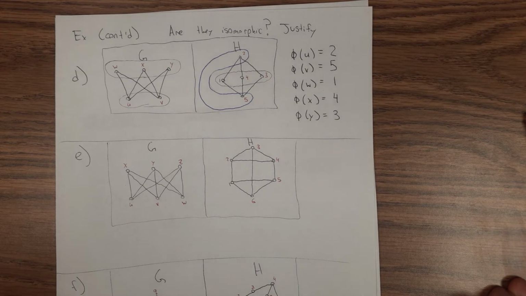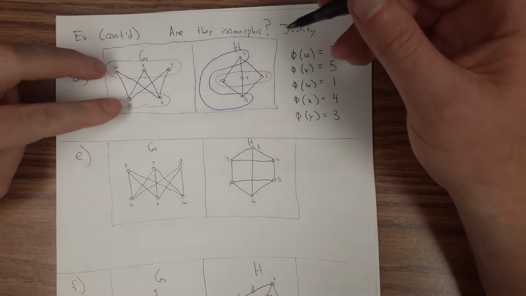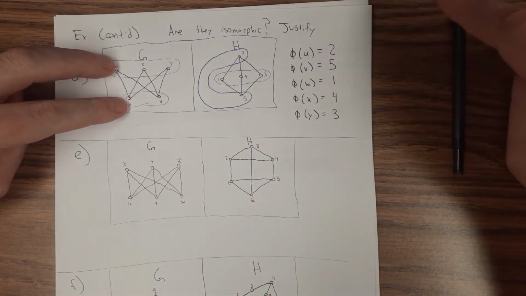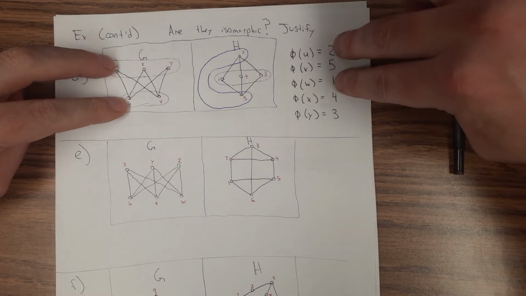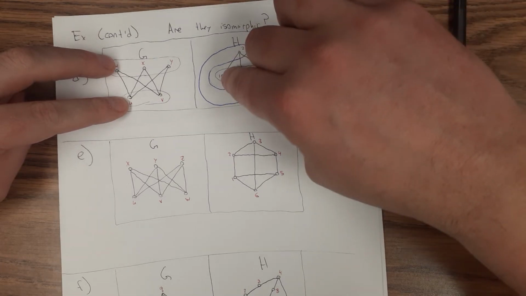And again, when you do this, you really should do a little bit of checking with your eyes just to make sure that you didn't miss an edge or anything. But W and U is an edge. So here's W, here's U. So that's 2 and 1. 2 and 1 is an edge.